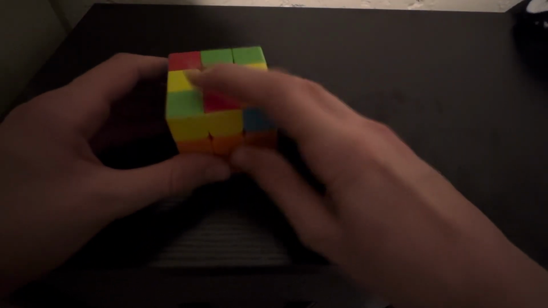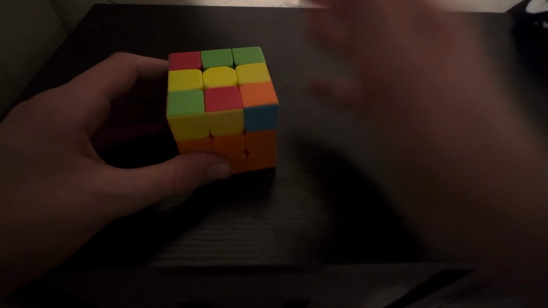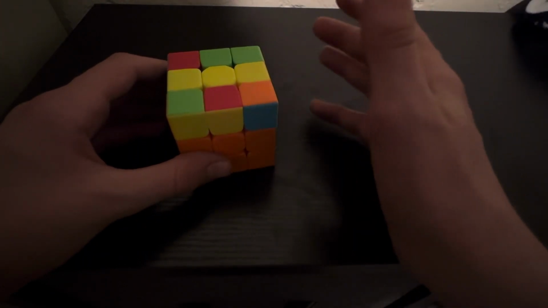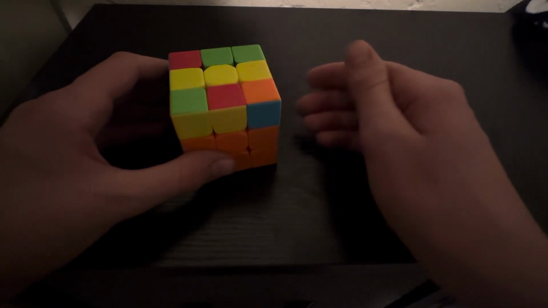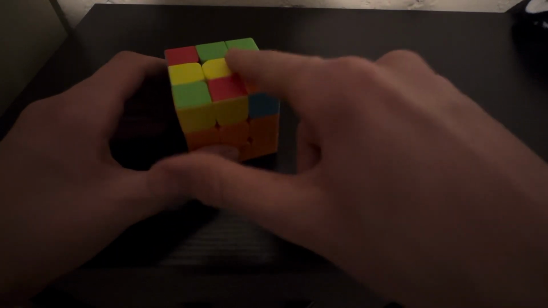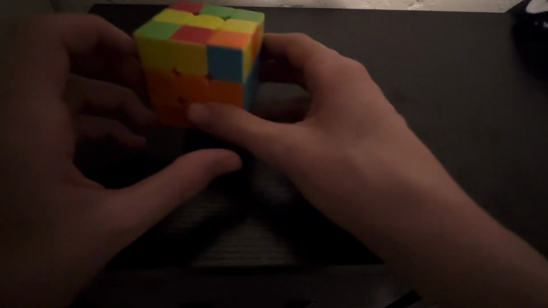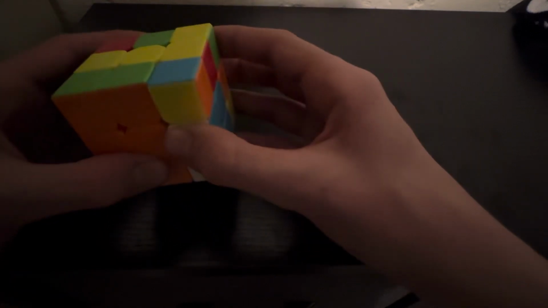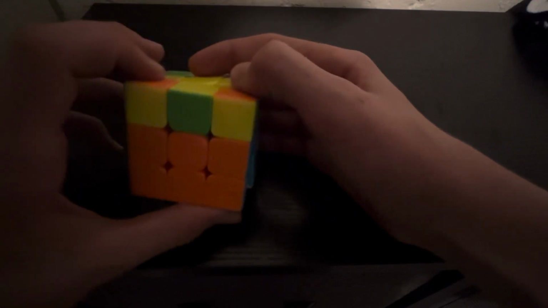What's next for us? We want a yellow cross. Now, you could have one of two cases, but we're going to, actually 3. Take that back, one of 3 cases. If you have just this, you have this line going across, you want it to be horizontal. You're going to do an F turn, and you go right-hand algorithm, so R, U, R prime, U prime. And then you undo that move that you did. So you go F prime. And you've now got a cross.